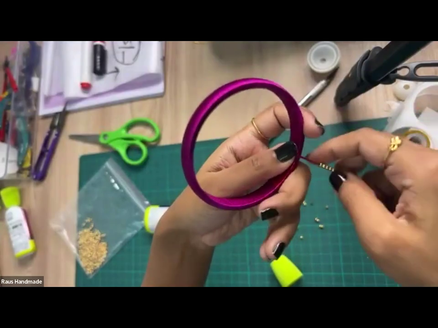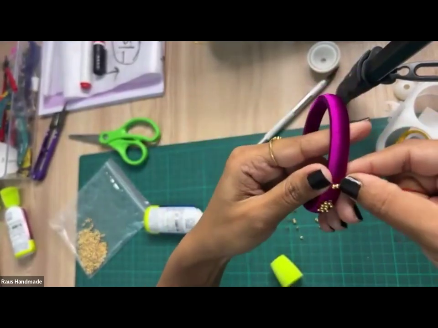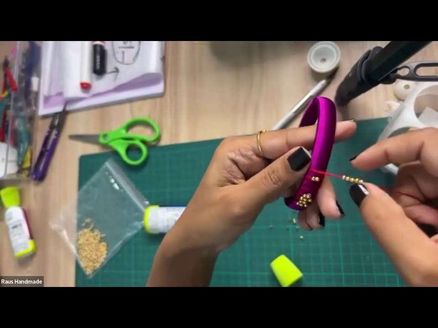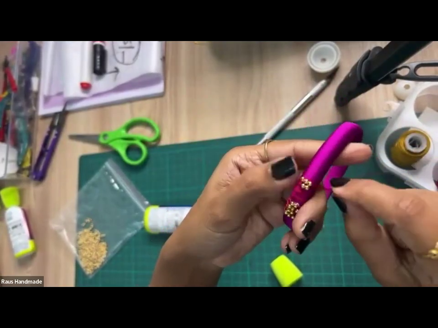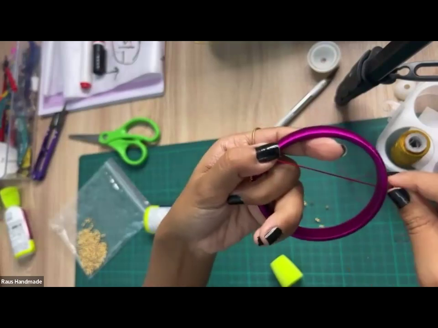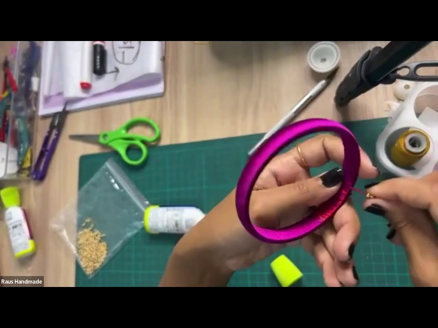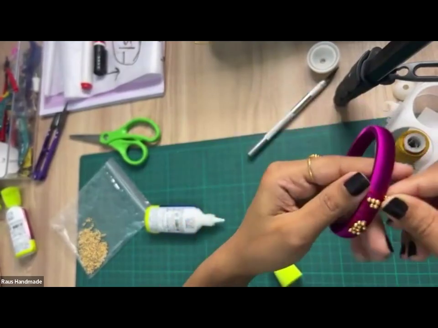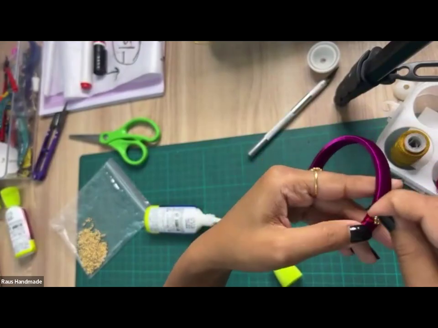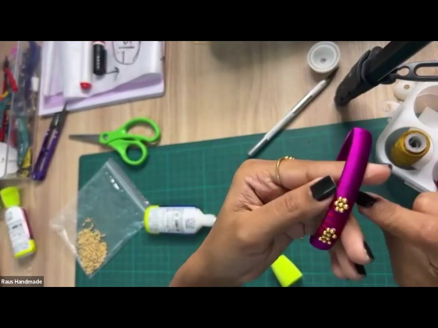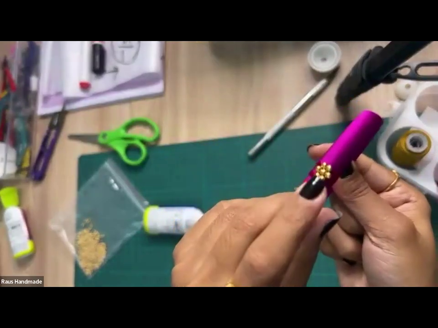Once you add all the beads in one go, this is how you should work. 3, and now I'm going to go with 2. So you will have this pattern.